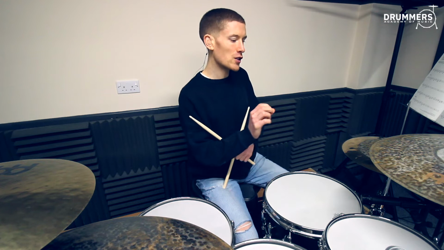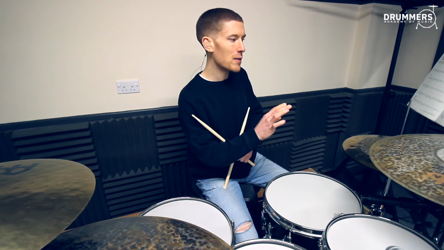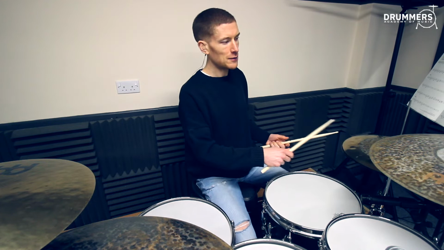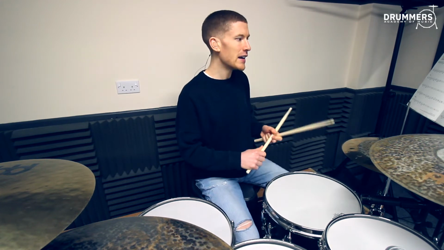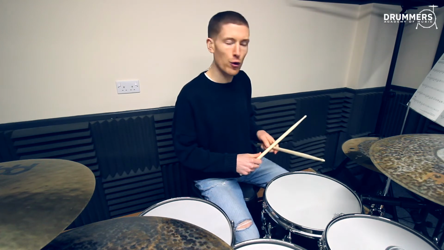So by choked, you just want a nice short open hi-hat, okay? So we're just going to open on that upbeat of 4 and quickly close it. So it sounds like this. Okay, so nice and short. You don't want to drag it out. You just want to choke it. Okay, so the first two bars of that chorus, bars 45 and 46, sound like this.